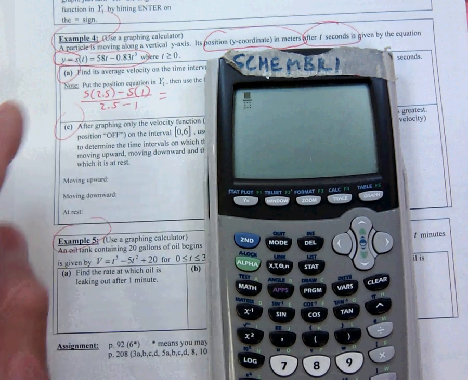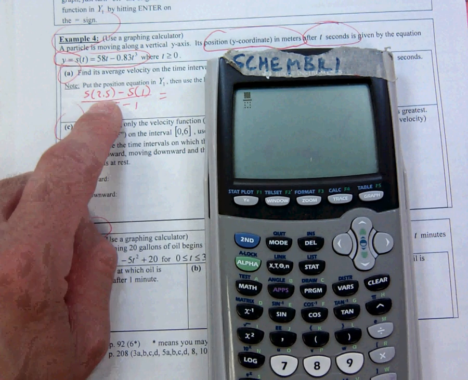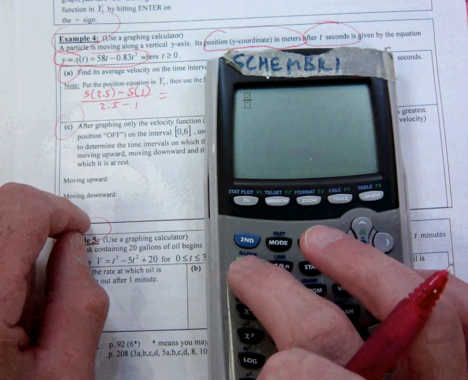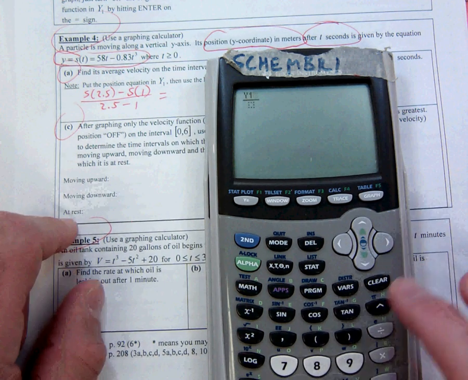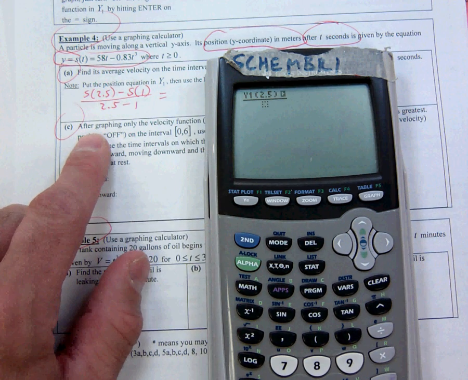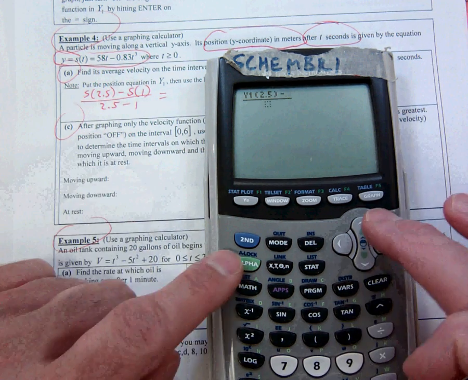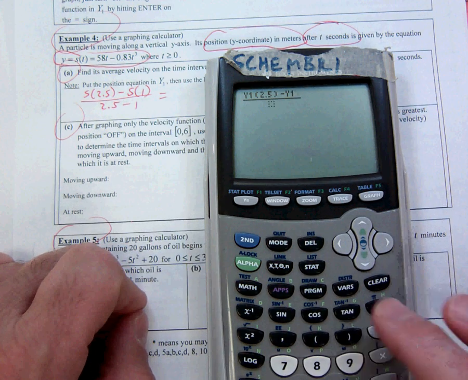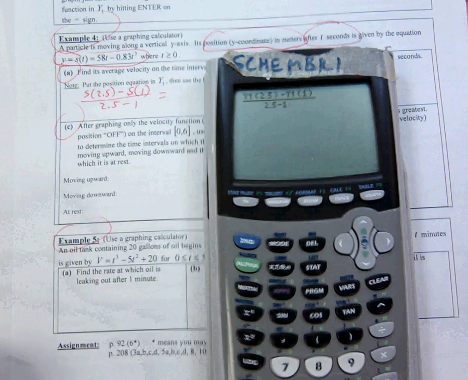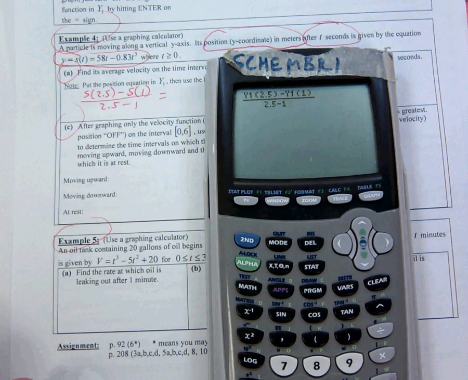So on top, I need s of 2.5. How do I get s of 2.5? Well, s is under y1. So put a y1 there by hitting alpha trace and choosing y1. All you have to do is wrap 2.5 in parentheses, and that will evaluate the position at 2.5. And then minus y1 of 1, and then all over 2.5 minus 1. So really, you're just storing the position function in y1, telling the calculator what to do, and letting the calculator do all the calculations for you.